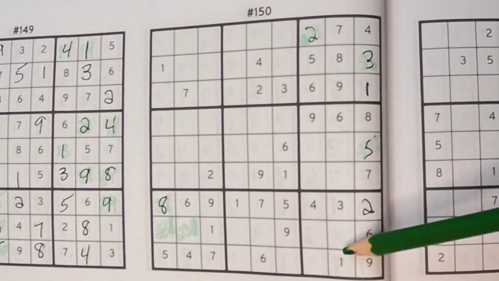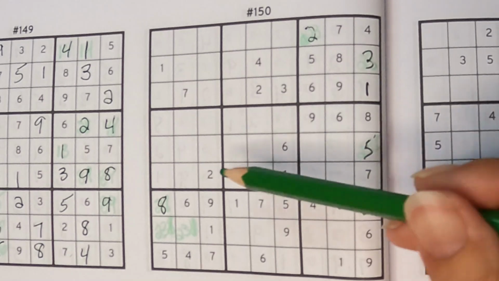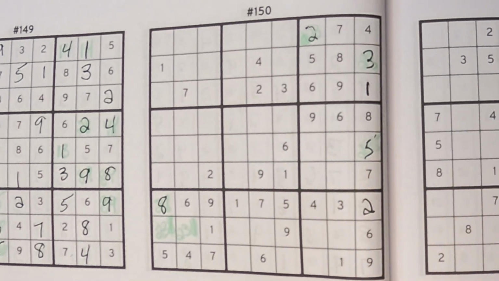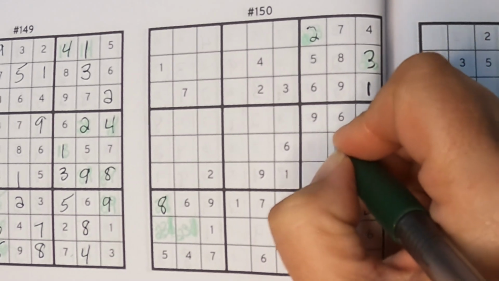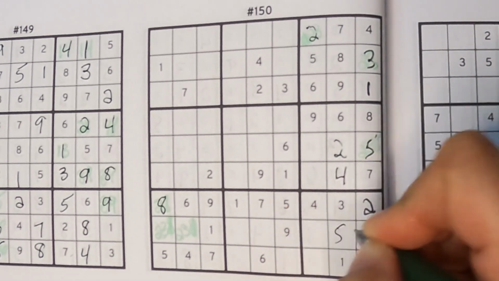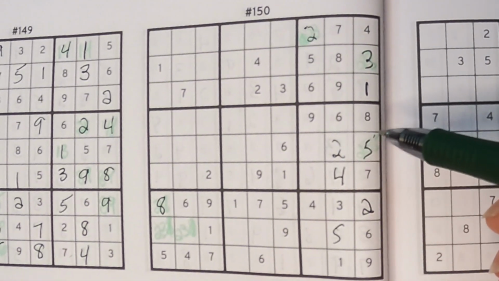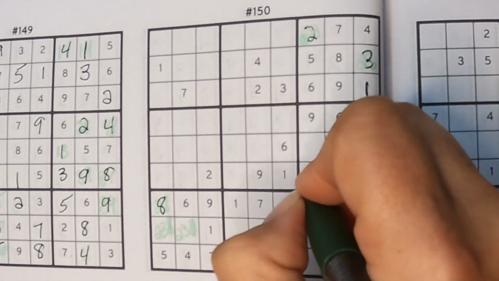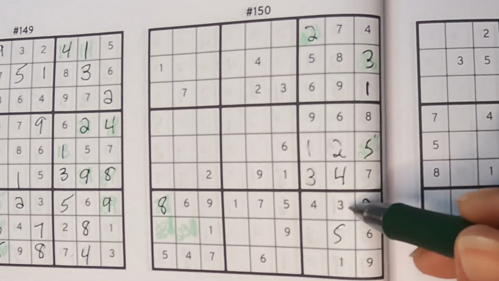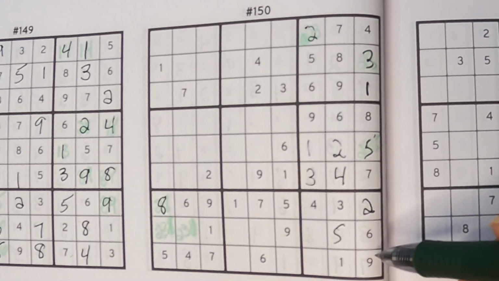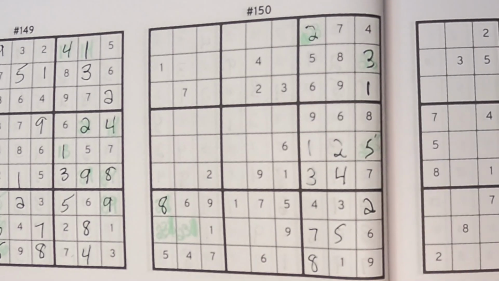For this column, we're missing 2, 4, and 5. We've got a 2 here and a 5 here. So this is our 4. That 5 makes this our 2, 5. For this box now, we're missing 1 and 3. We've got a 1 here, so 3, 1. For this box, we're missing 7 and 8. We've got a 7 here, so 8, 7.